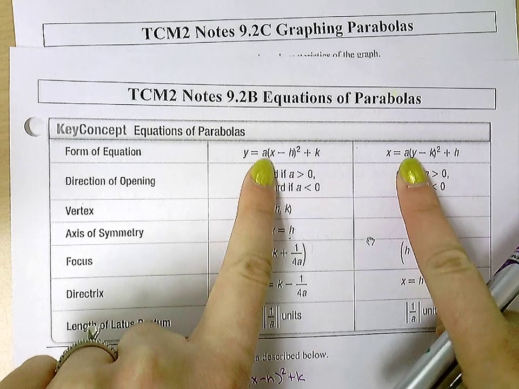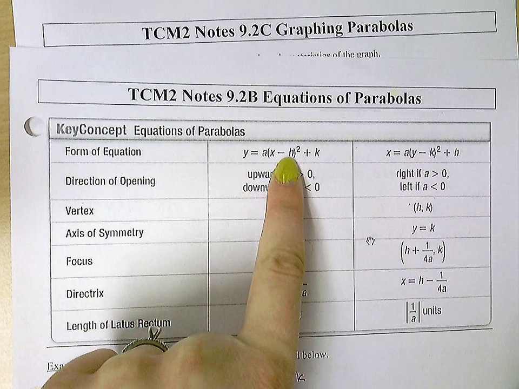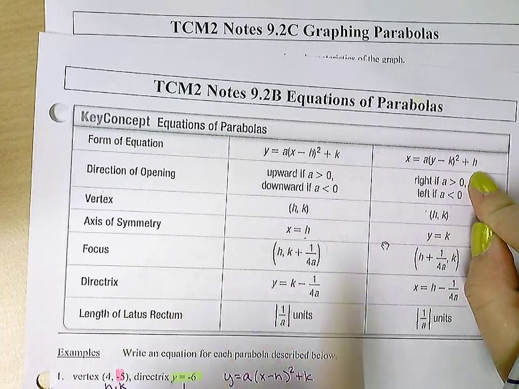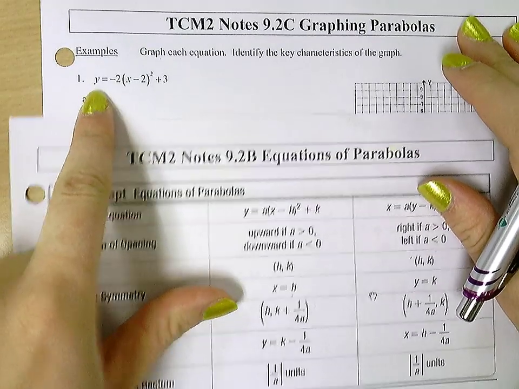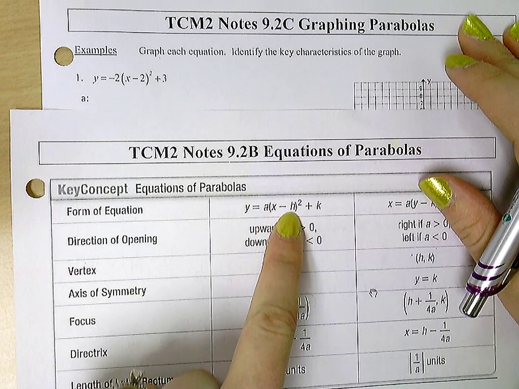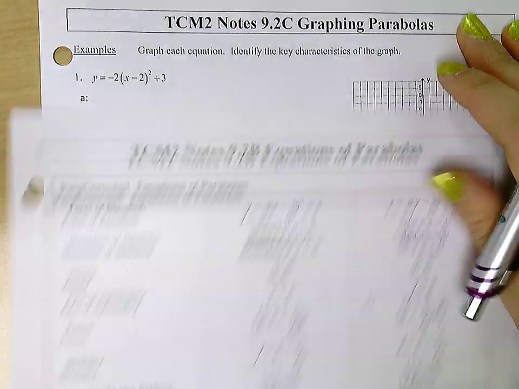Our A value is outside the parenthesis, and then depending upon which form, H is inside and K is outside, or K is inside and H is outside. In the example we're given, it is a y equals, so that looks like this one. Our H value will be inside those parentheses, and our K value will be on the outside.